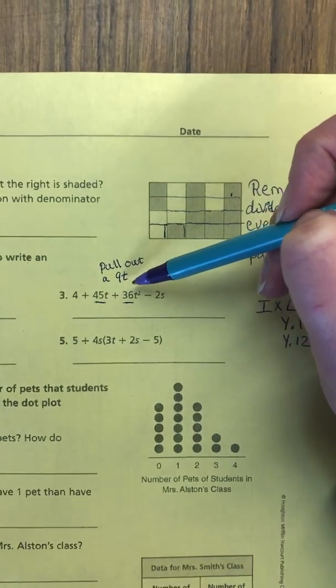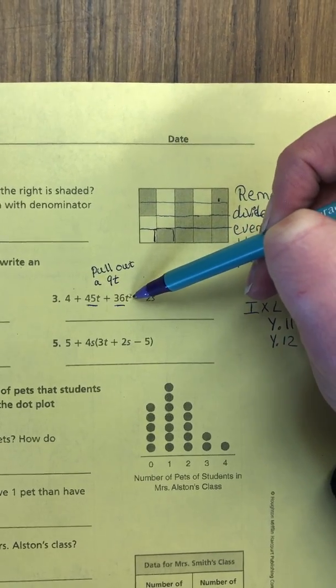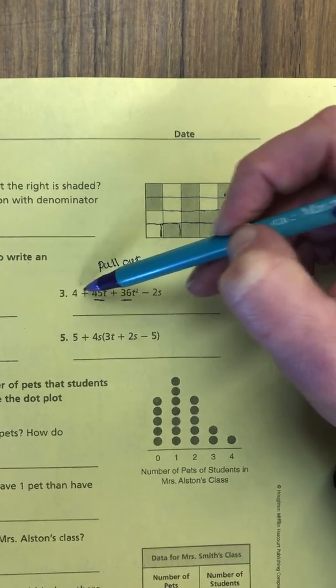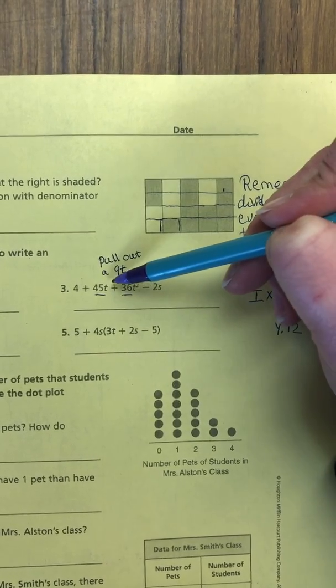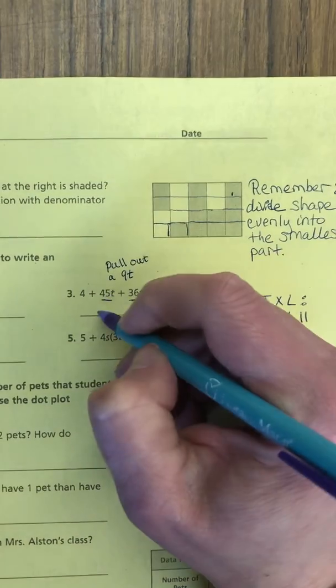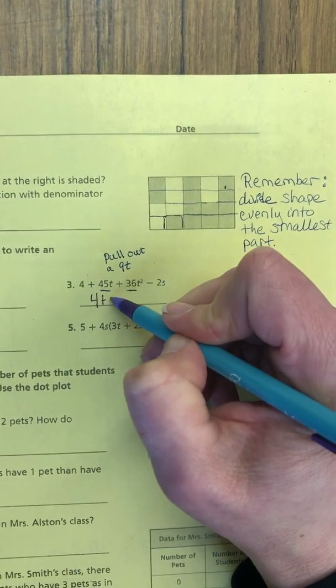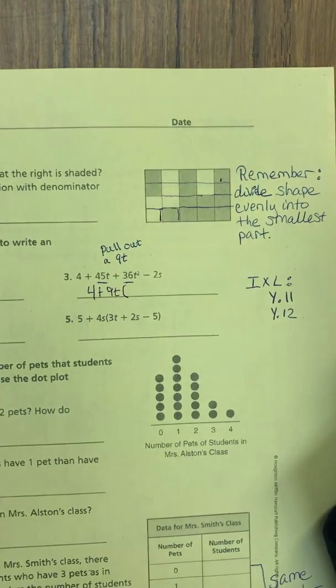All right, let's go over here. So on this number 3, we have 4 plus 45T plus 36T squared minus 2S. We are going to pull out here, the only factor these terms share is a 9T. So we're going to leave this 4 alone. We're going to leave it as 4 plus, well, we're going to pull out a 9T times the quantity.